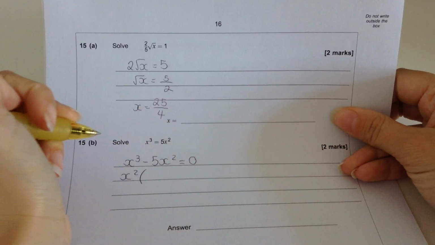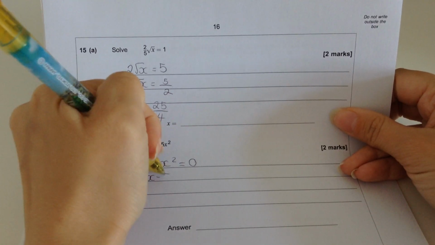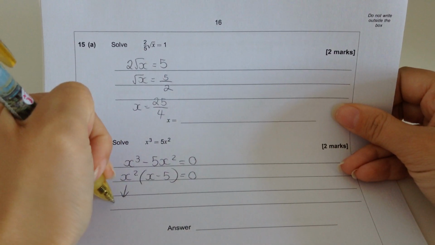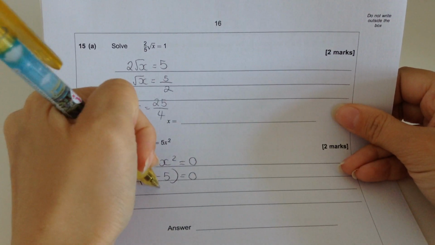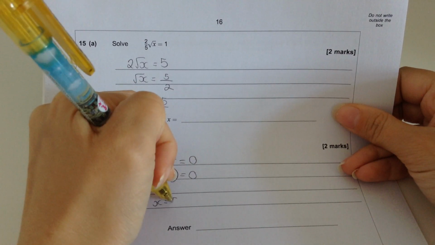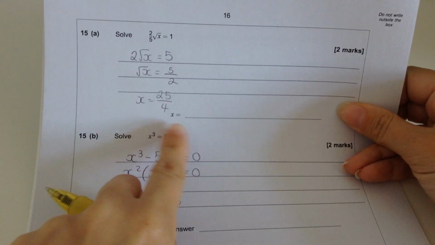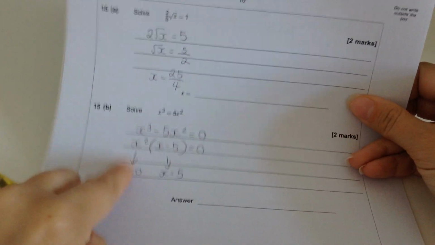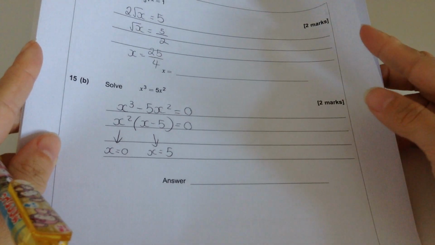So you take the x squared out as a common factor. So now you can see there's two solutions. x is 0 and x is 5. If you just divided both sides by x squared, you'd have only got x equals 5, so you wouldn't have got that solution. So that's important.